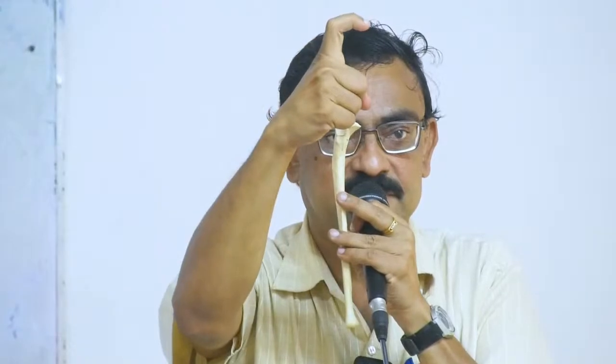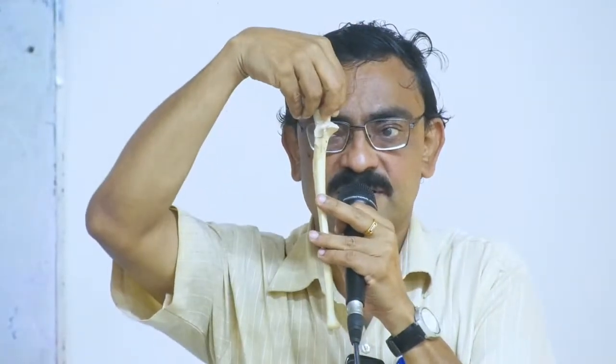So the upper end, you can see there is a hook-like process. This one is the hook-like process, you can see like this. This process is called the olecranon process.